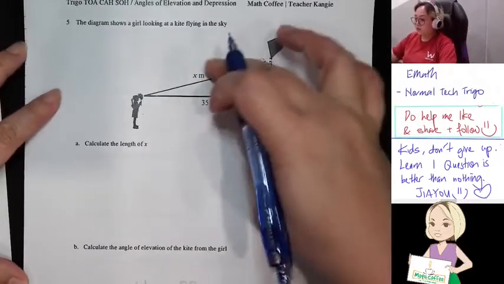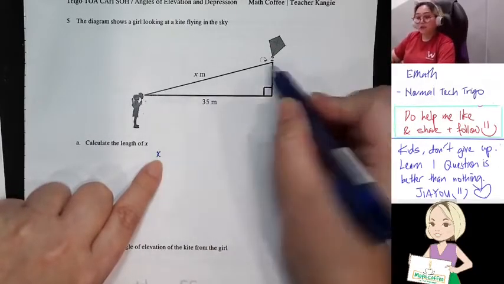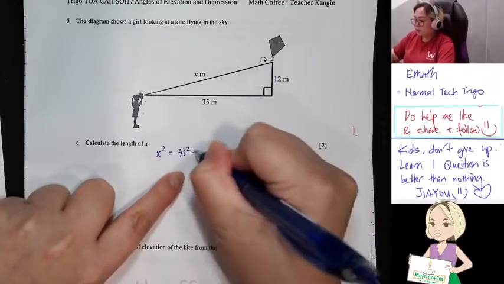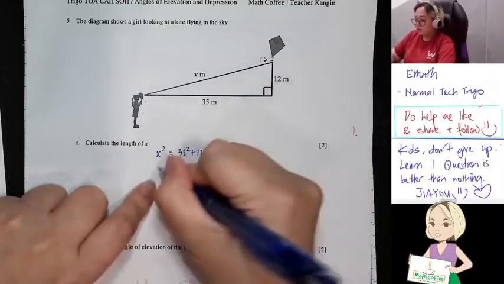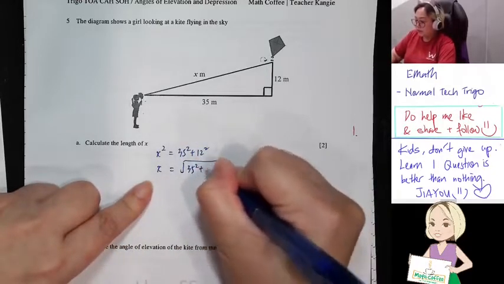Okay, let's come back to here. So to find the x, again you use the Pythagoras Theorem to form the equation. So x is the longer side. So x squared will be equal to 35 squared plus 12 squared. So to find x, you will square root 35 squared plus 12 squared.